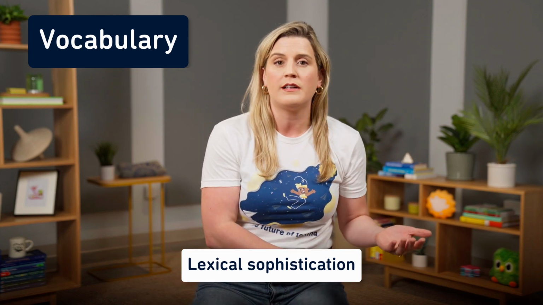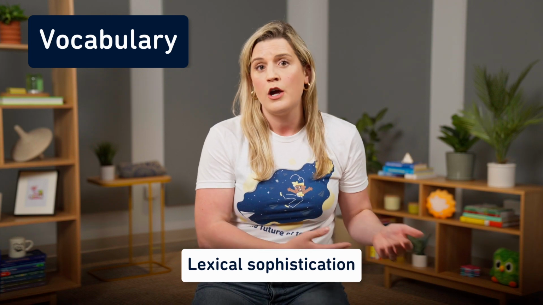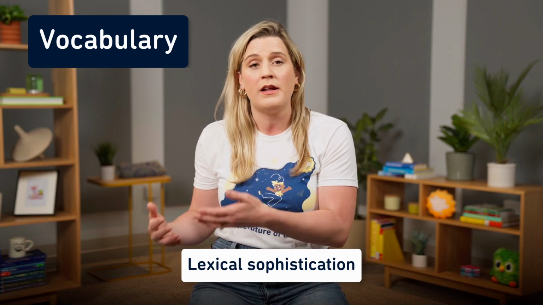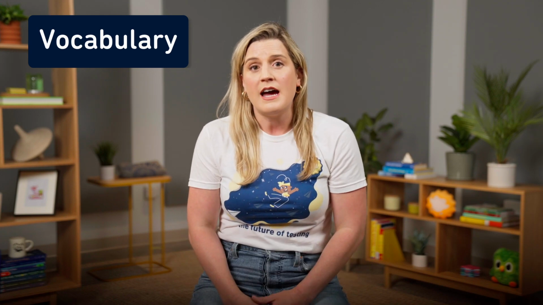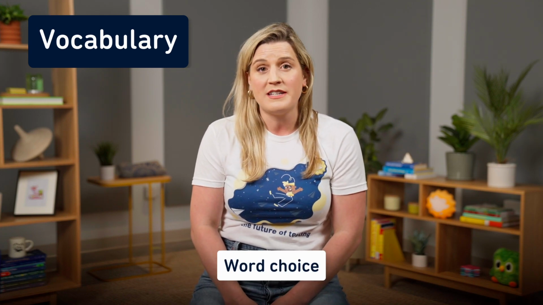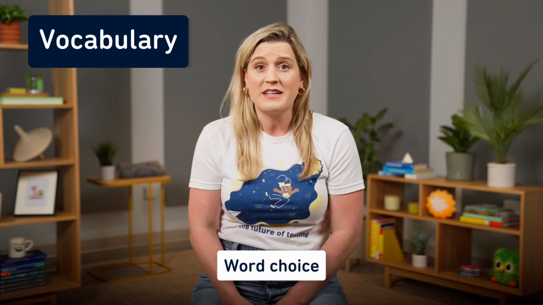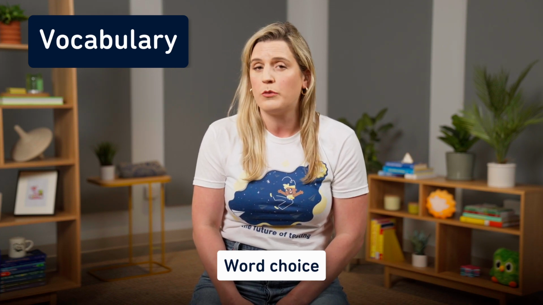The next is sophistication, which means how high level or rare are the words that you're using. Are you using basic level English words that we use every day, or are you using some more complex or advanced terms that you might see in a university classroom? Next is word choice, and this one's pretty simple. It just means, do the words make sense where you're using them? Are you using the words appropriately?